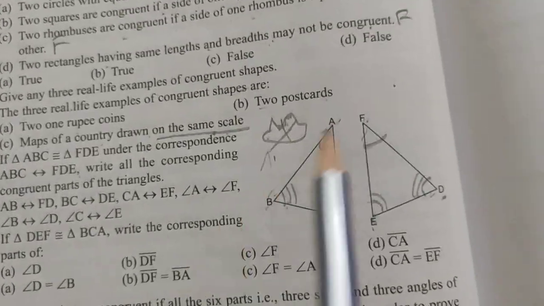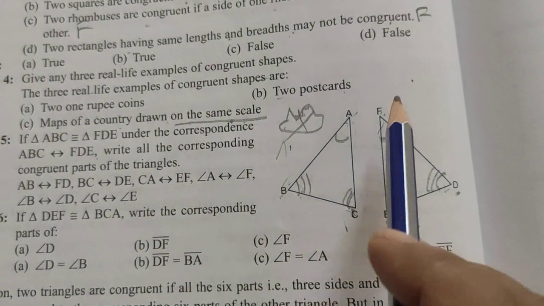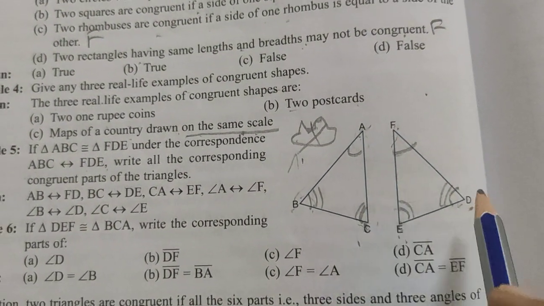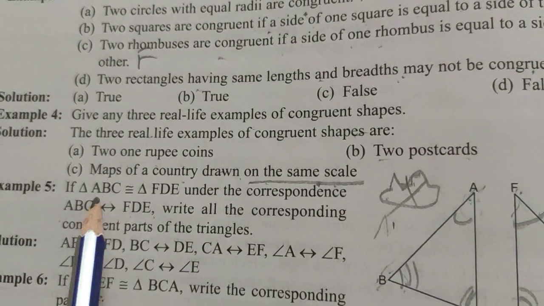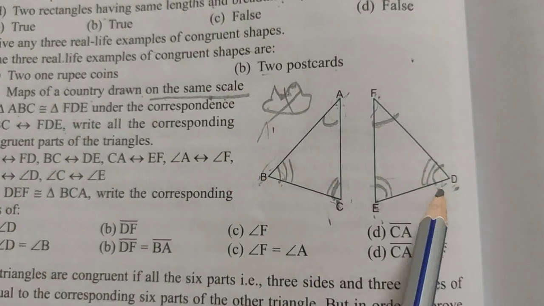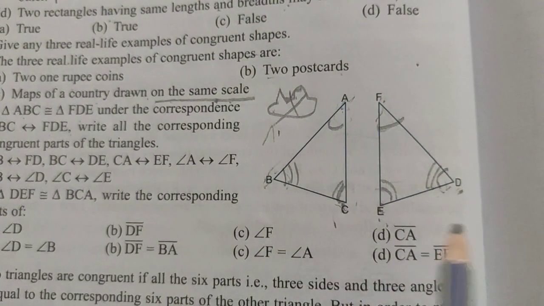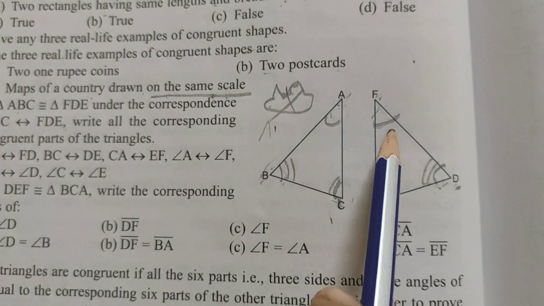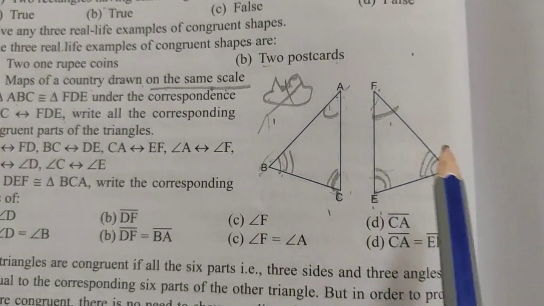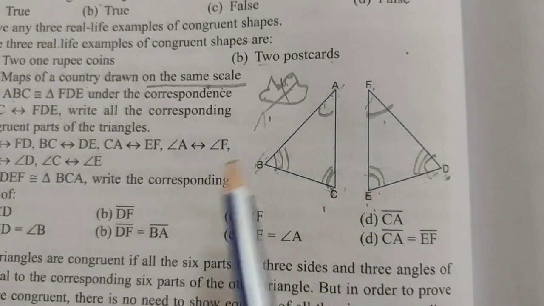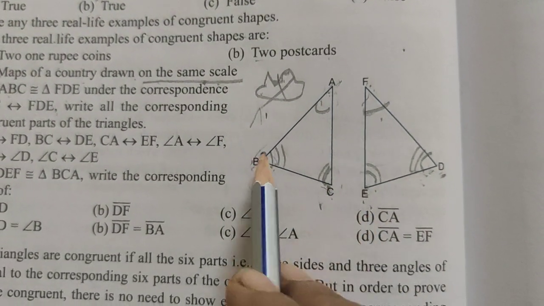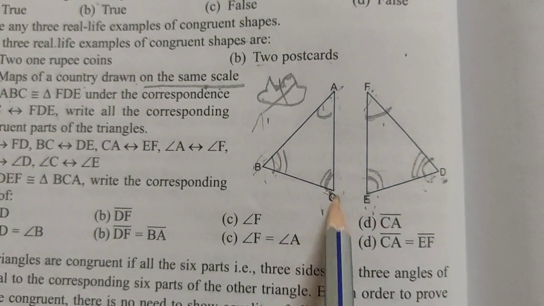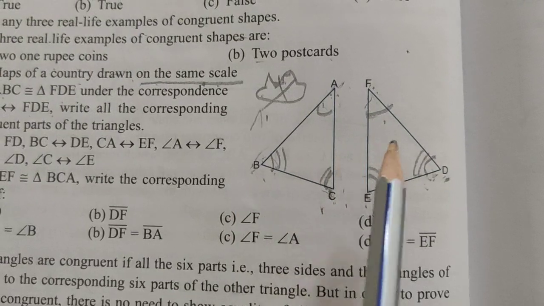Clear? I'll explain it once more. When I am taking these two triangles ABC and FDE, this angle and this angle should be the same, because in ABC, B is in the middle and in FDE, D is in the middle. Let me talk about the angles first. Angle A should correspond to angle F, angle B should correspond to angle D, and angle C should correspond to angle E. Now coming to sides. AB should correspond to FD, AC should correspond to FE, and BC should correspond to ED. Now one more thing, you can write CA or AC, that's the same thing. There is no problem in that.